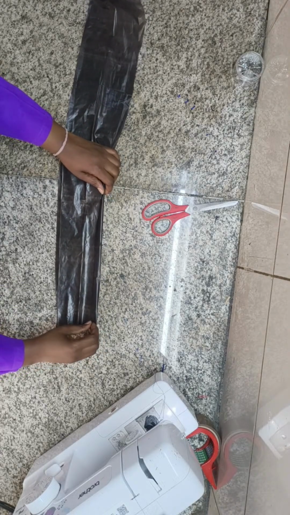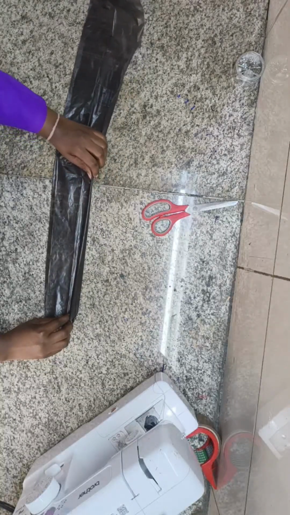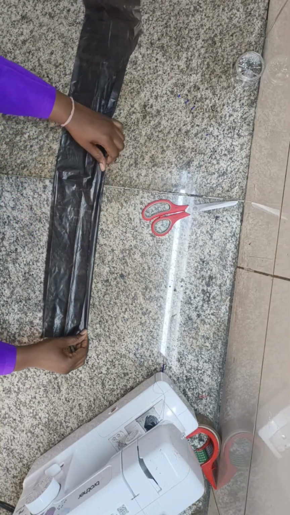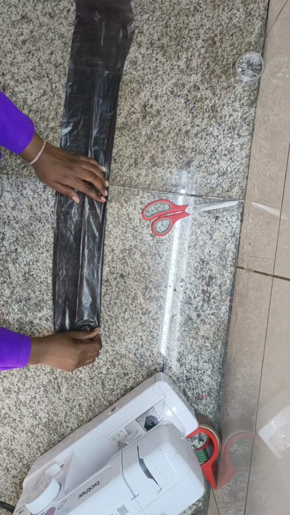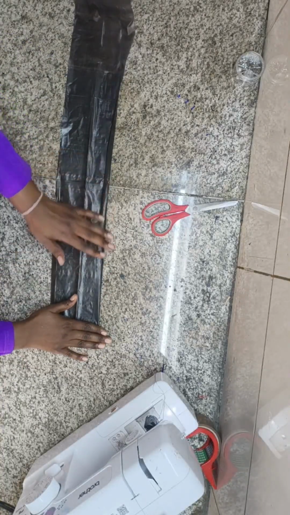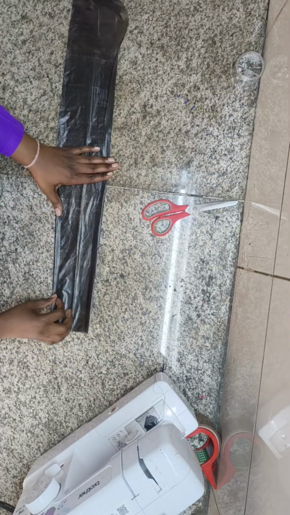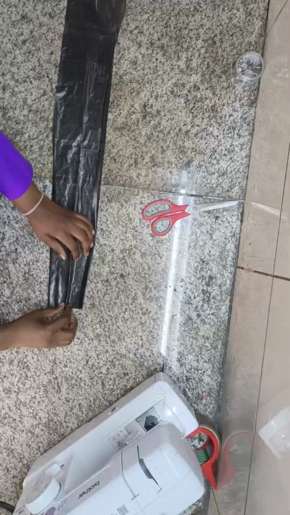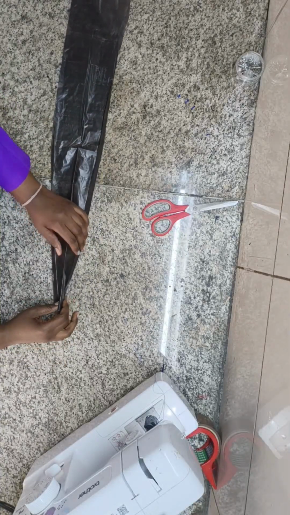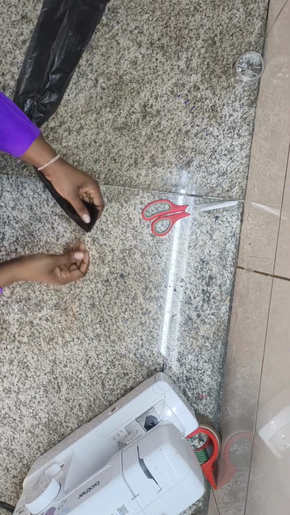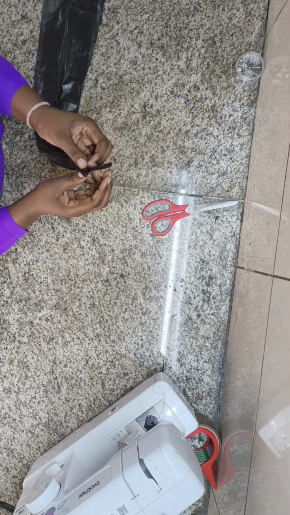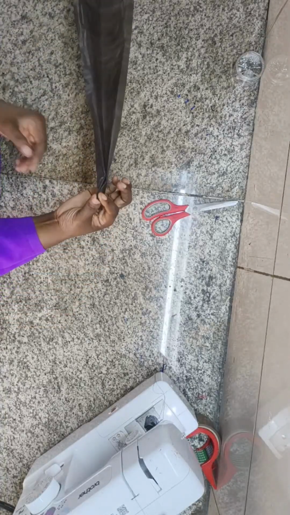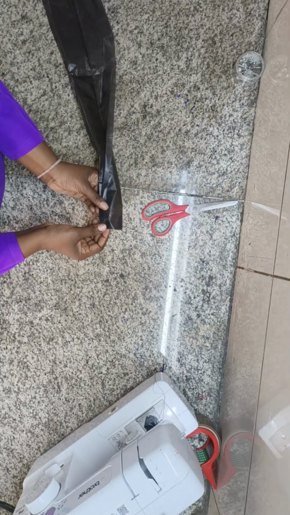After folding in the 0.5 inches, you will catch here.